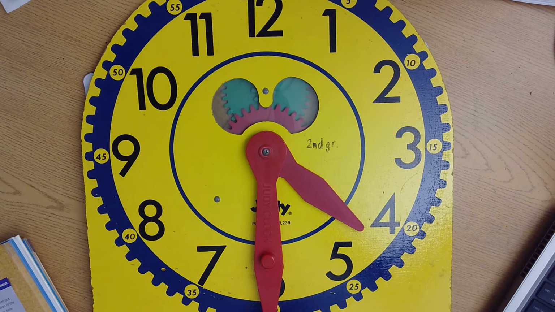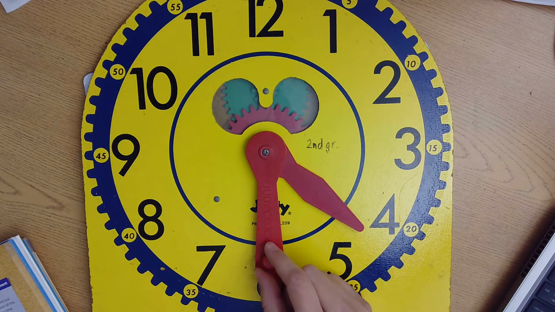Okay, guys, what did you notice? Did you notice that as the minute hand moved around the clock, the hour hand also moved around the clock?